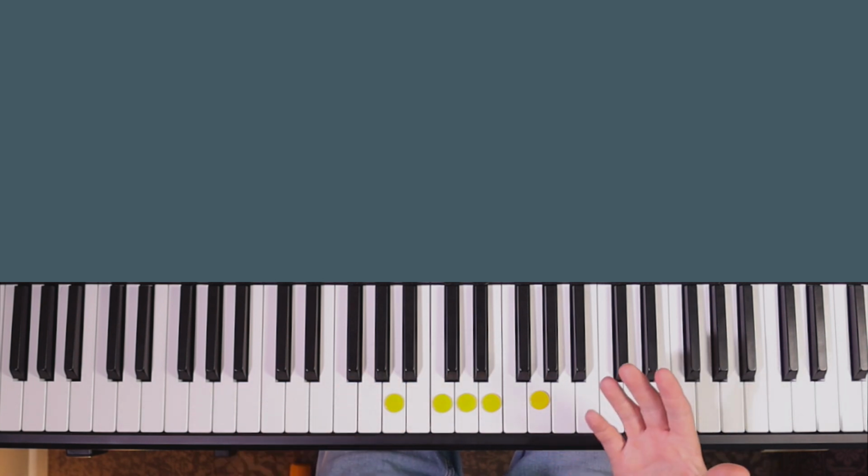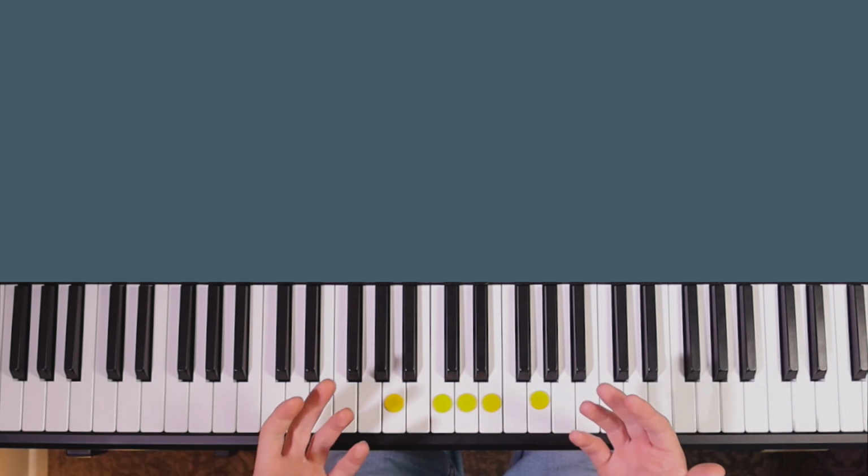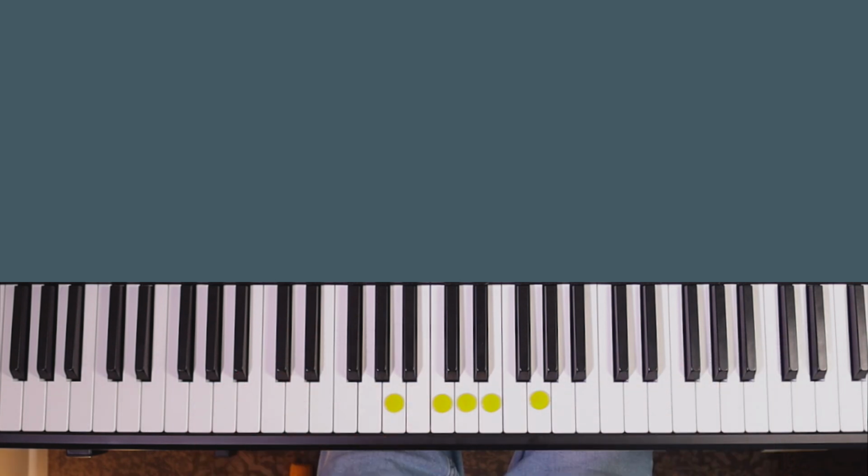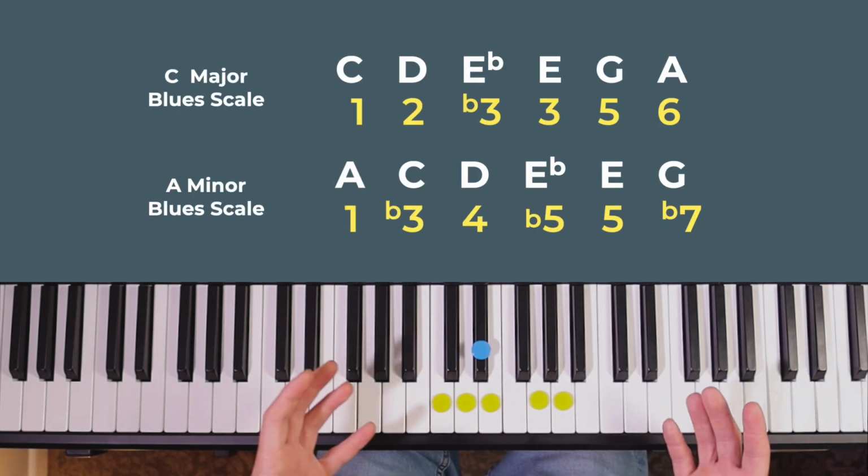Now you may have noticed that this relationship, C major and A minor pentatonic, is the same as the C major scale and the A natural minor scale, which are related. They have the same notes. That's the handy thing about this. All the pairings are the same keys. And this works with blues scales too.